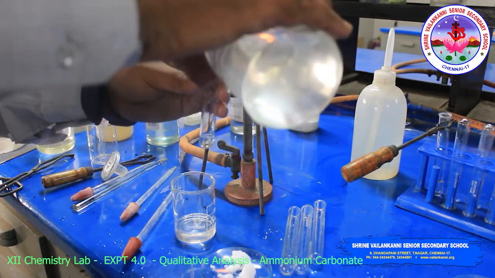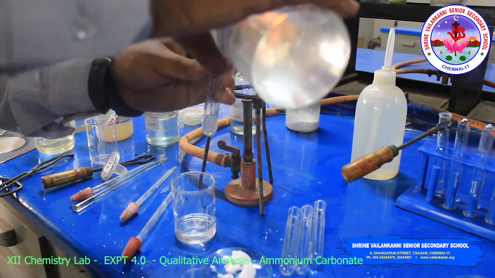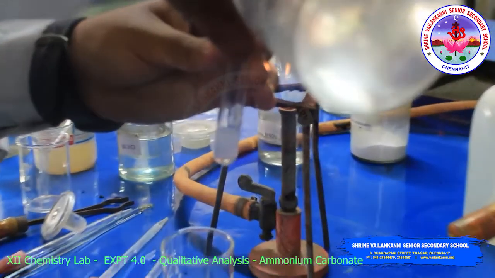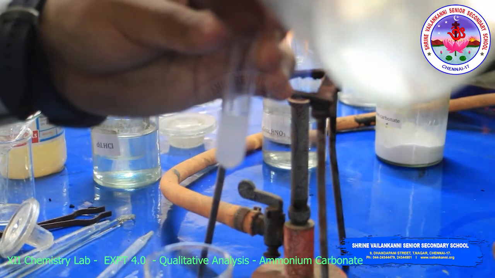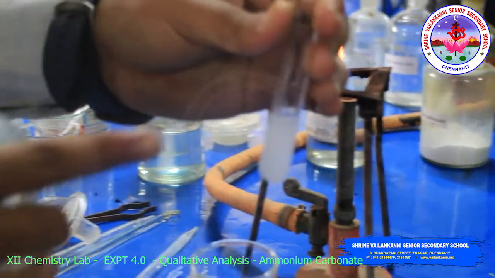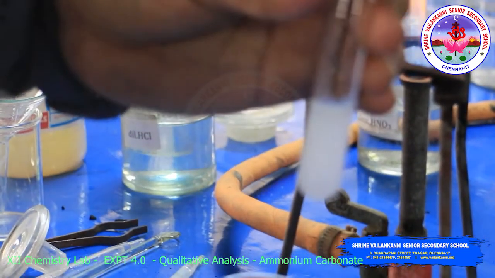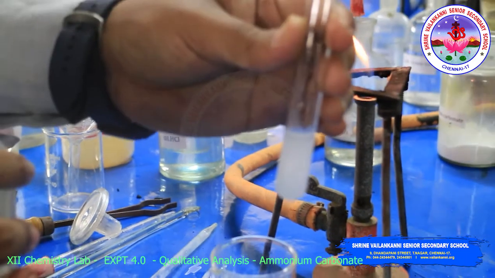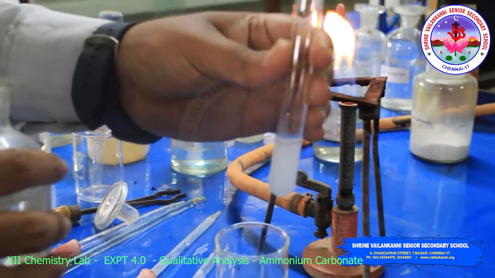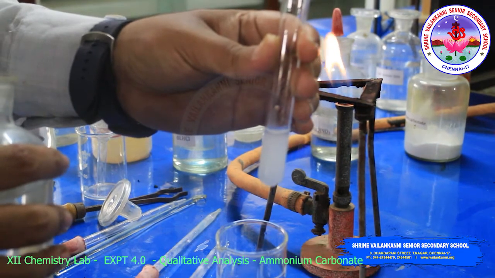A white precipitate is obtained, can you see the white precipitate? So carbonate is confirmed. The acidic radical carbonate is confirmed.